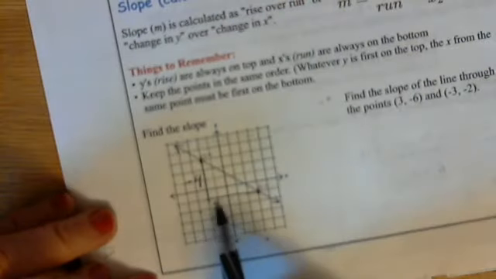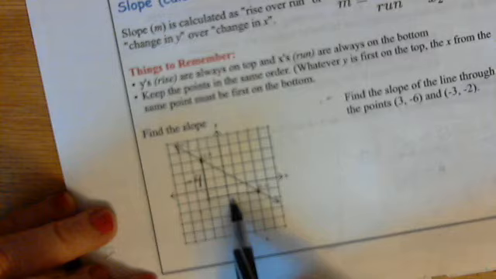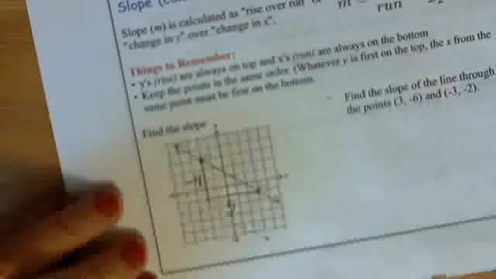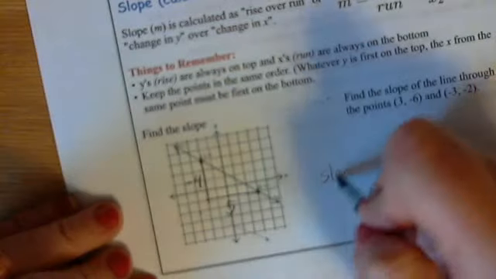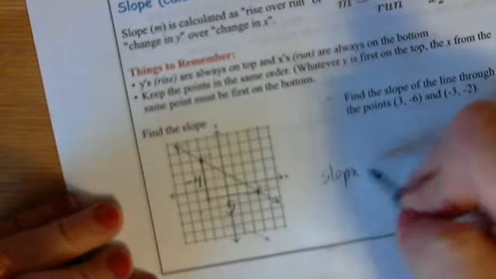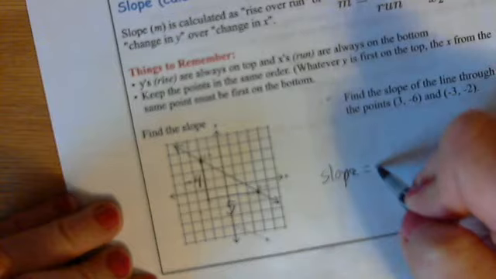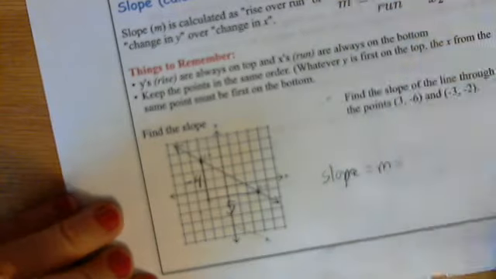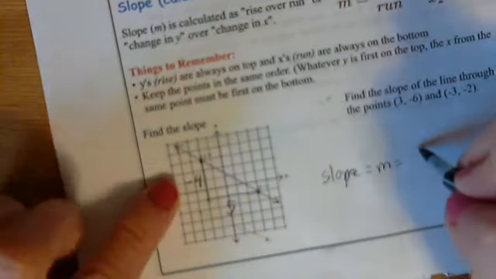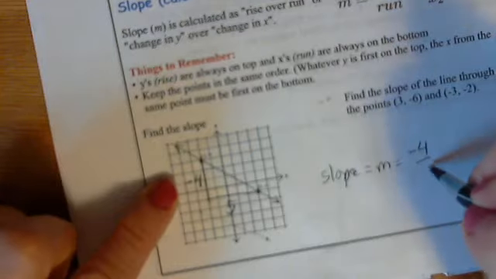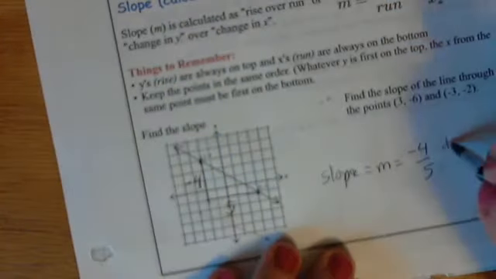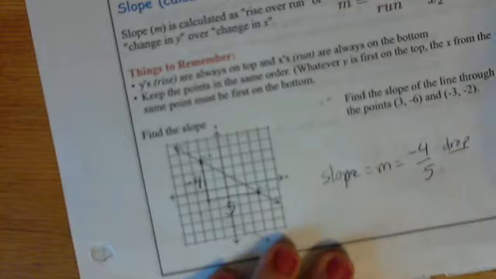The run is 1, 2, 3, 4, 5 spaces. Oh, by the way, remember that you're counting spaces. So the slope of this line, slope, which is m, by the way, when we use that letter to signify slope, it's going to be this drop over the run. So the drop, or rise if it's positive, over the run.